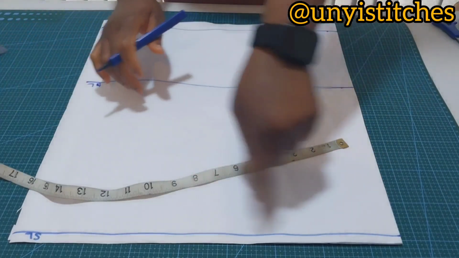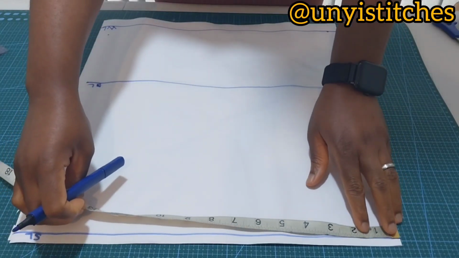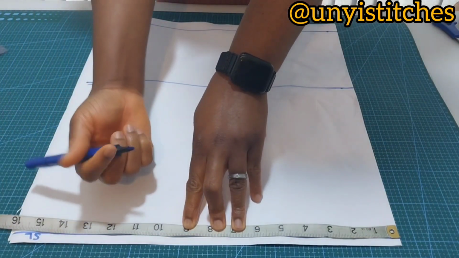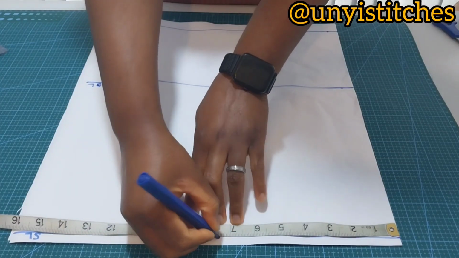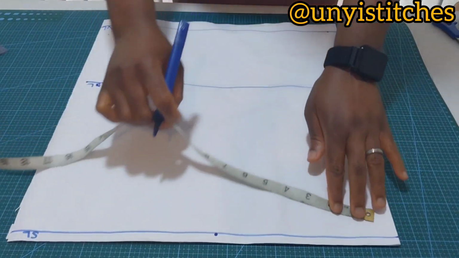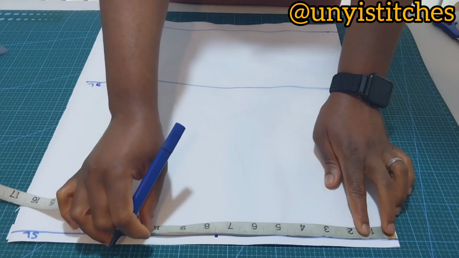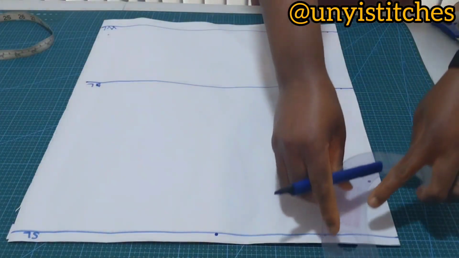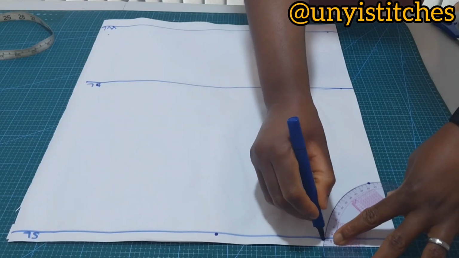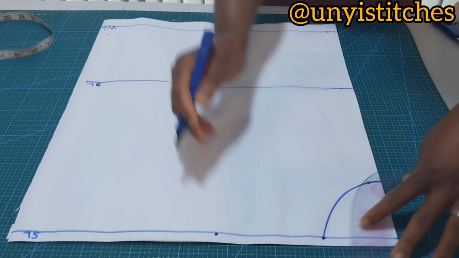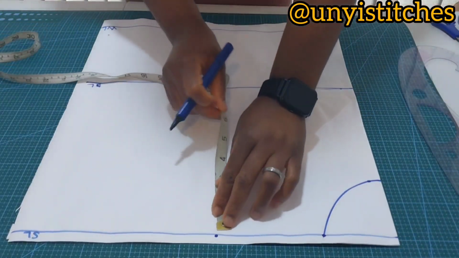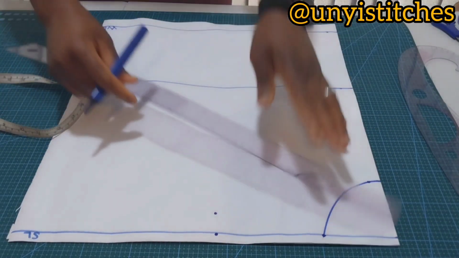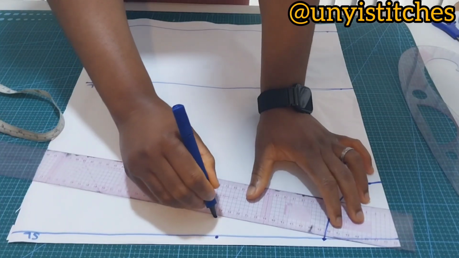So the next thing will be for me to input shoulder measurement. The shoulder I'm working with is 15 inches. 15 divided by 2, that gives me 7.5. Then the neck I'm using, I want to use 3 by 3. I'll slope my front shoulder by 1 inch. I'll connect the line.